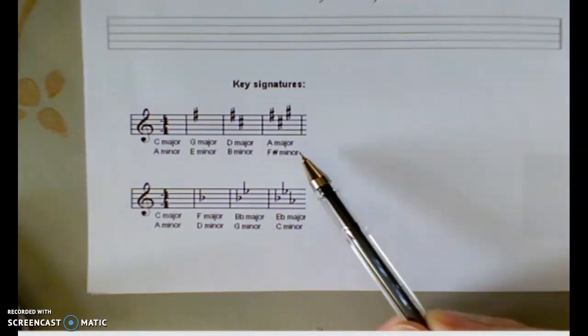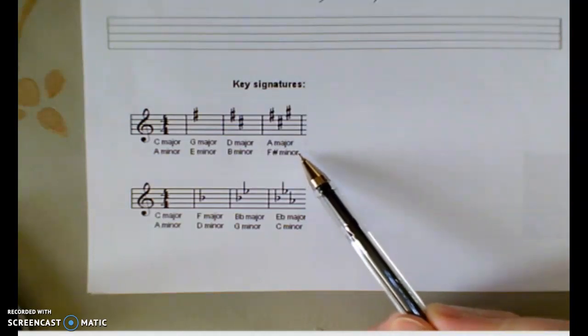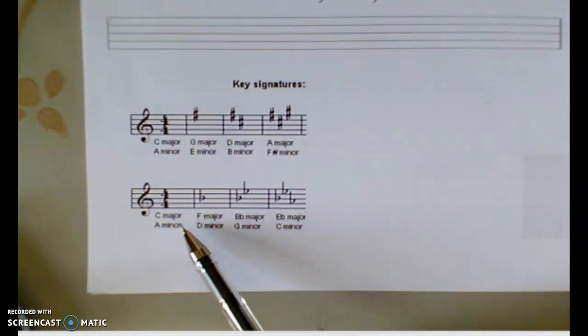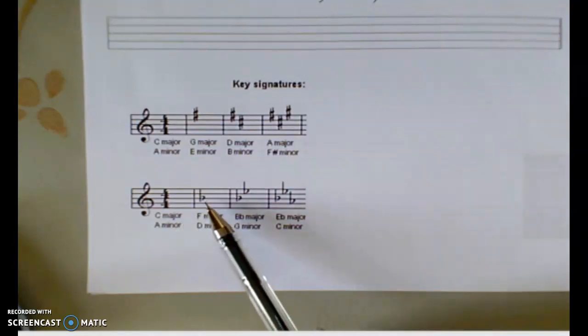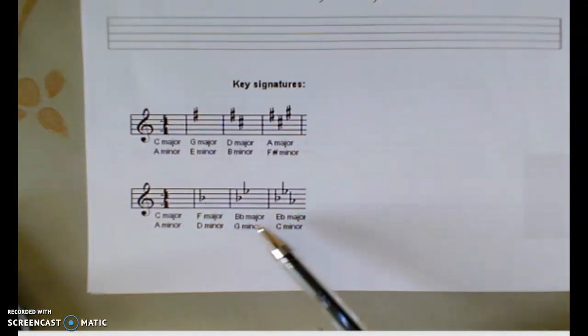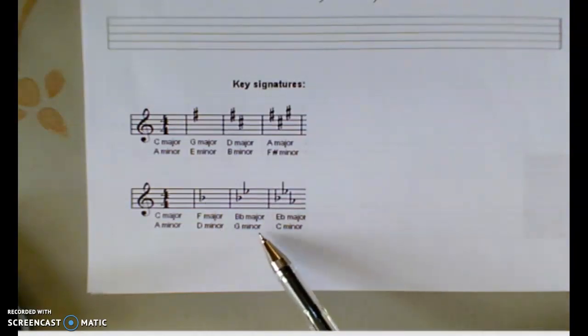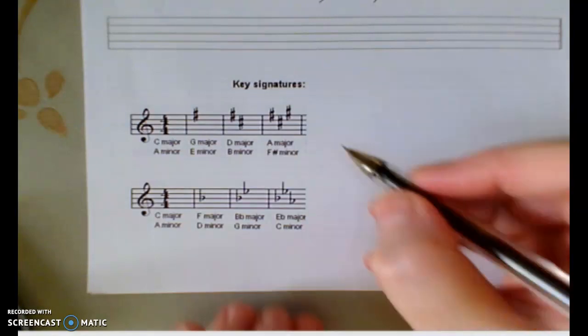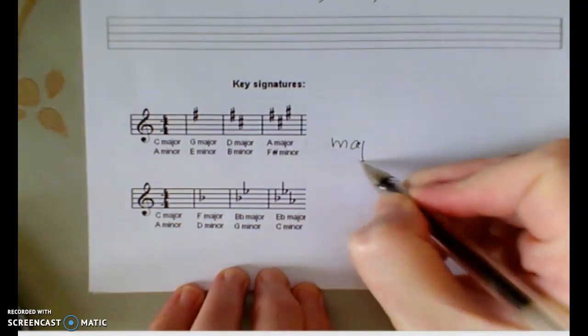So practice your key signatures in your right hand, the treble clef, and in the bass clef. Okay, I've shown it here only in the treble clef that you have a good idea. So if I go to the flats, I also have 3 flats for grade 2 theory. C major and A minor, F major and D minor, B flat major and G minor, and E flat major and C minor.